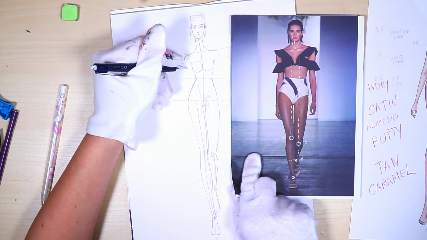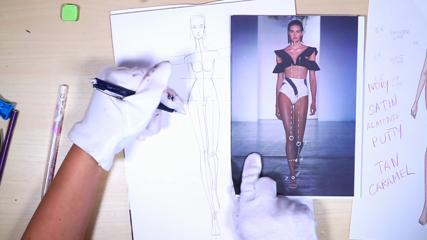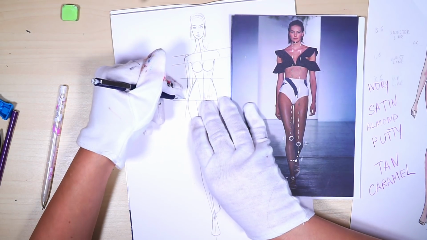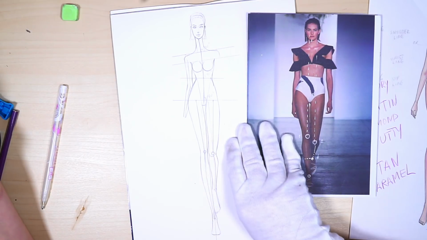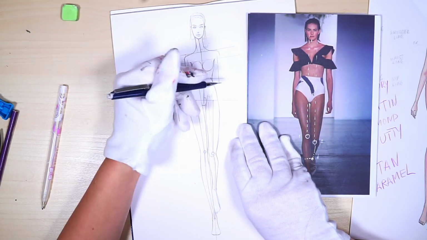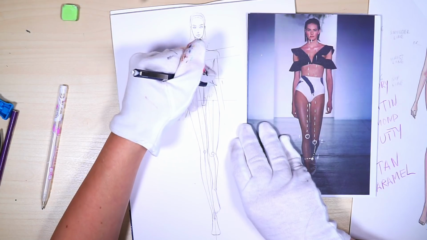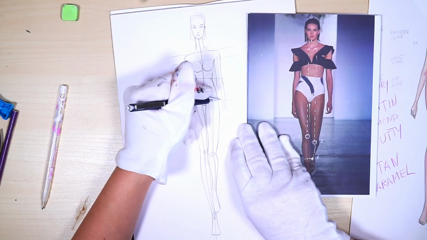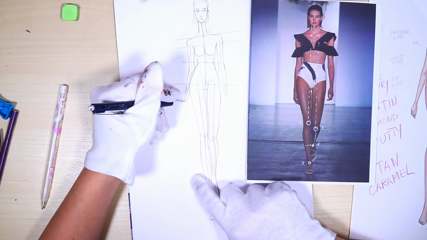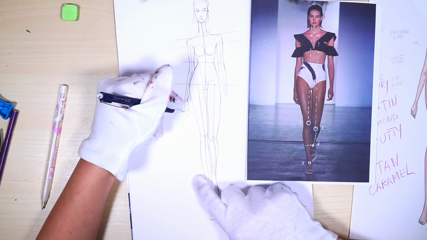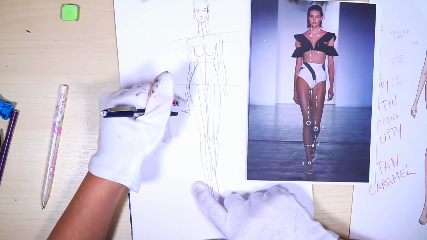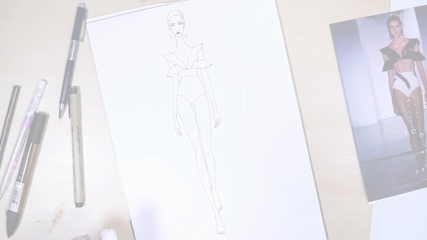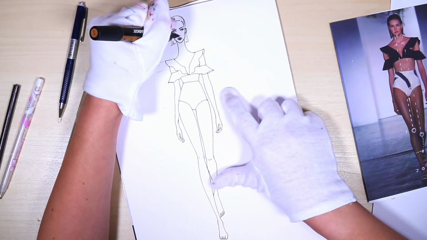Her arms are quite parallel to her body, and just regular position of her hands. Drawing your hands just in the same way as I explained when we drew the previous figure.